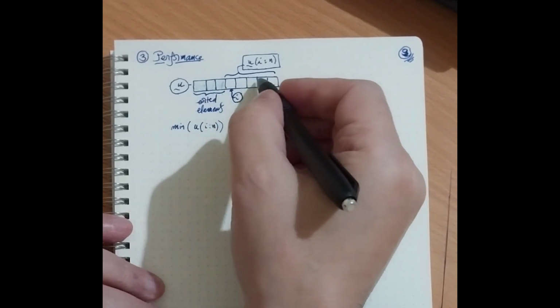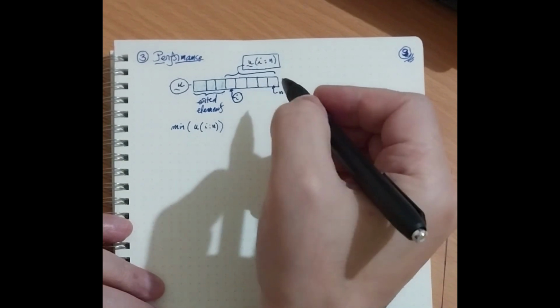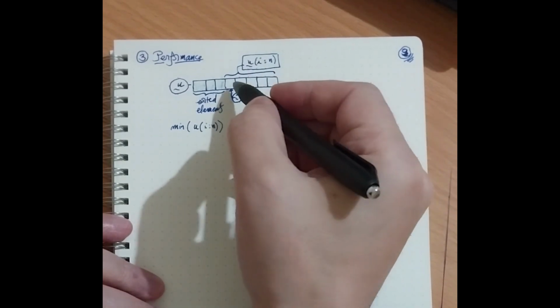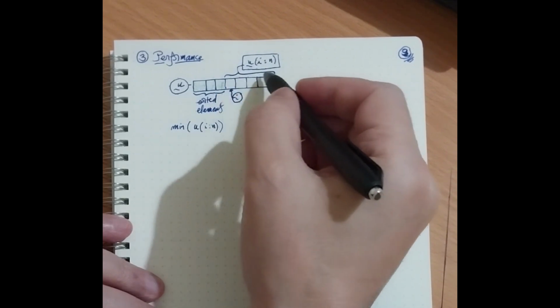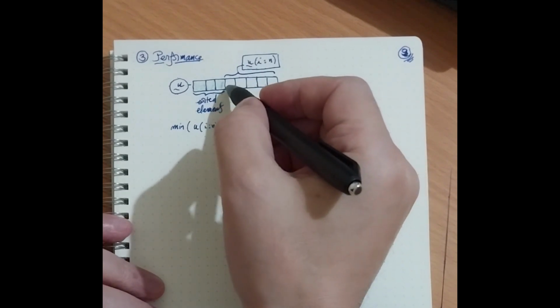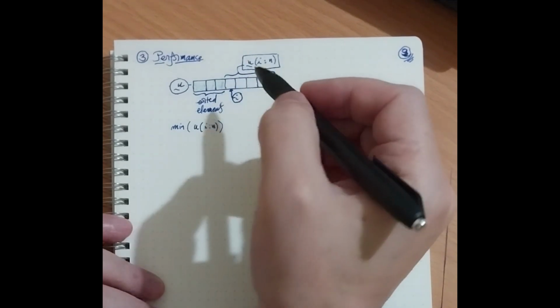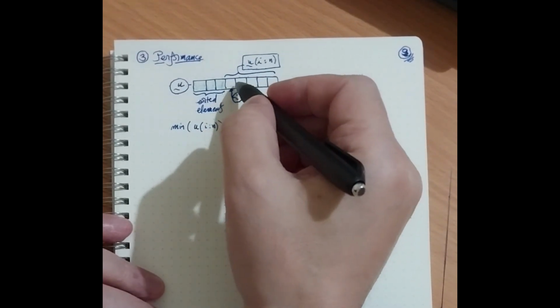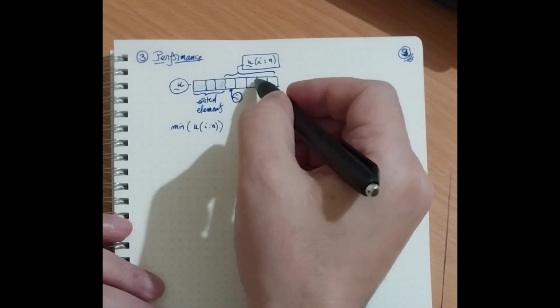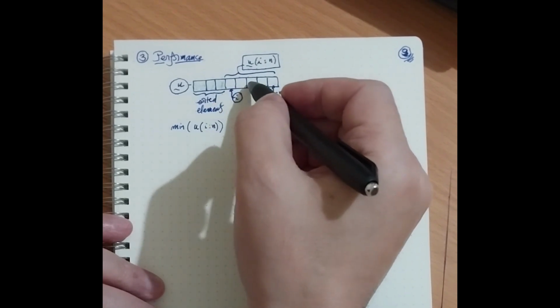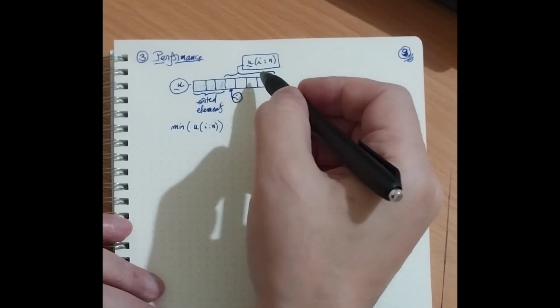It compares each element with the current minimum. So how many comparisons do we have? We have the number of elements in the subvector minus 1, because the comparison is always between two elements. So if you have two elements, there is one comparison. If you have three elements, there are only two comparisons, and so on.